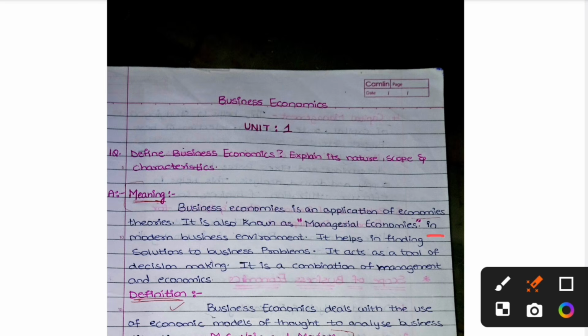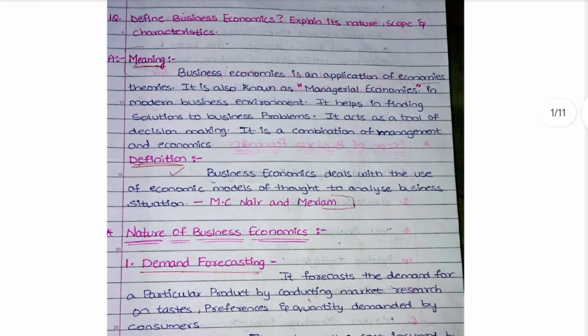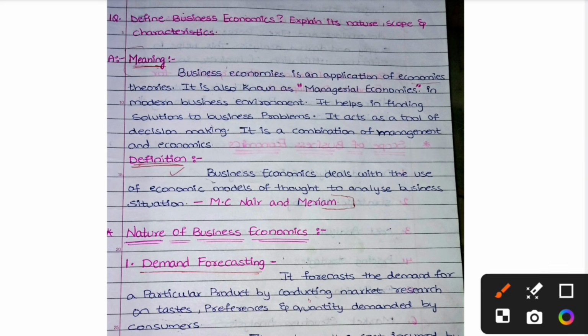It is also known as managerial economics. So business economics is also known as managerial economics. Another name for business economics is managerial economics. It helps in finding solutions to business problems. So what does it do? It will give suggestions and solutions to the problems related to the business. It acts as a tool in decision making.